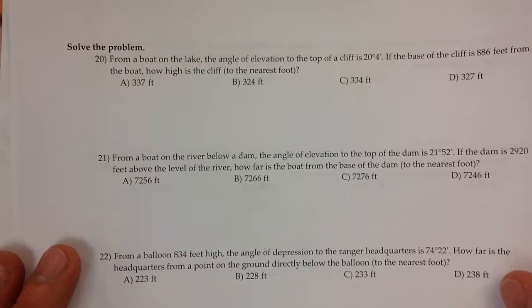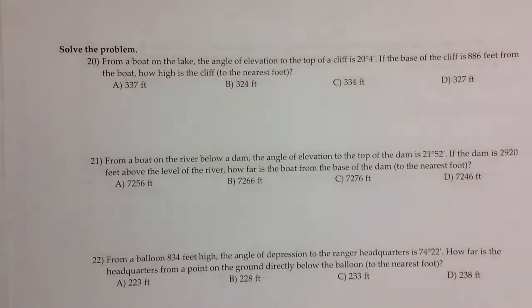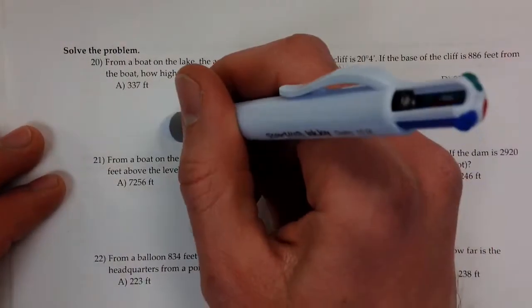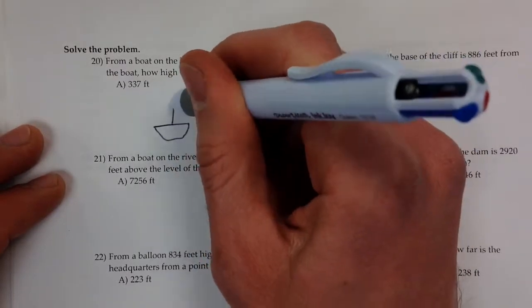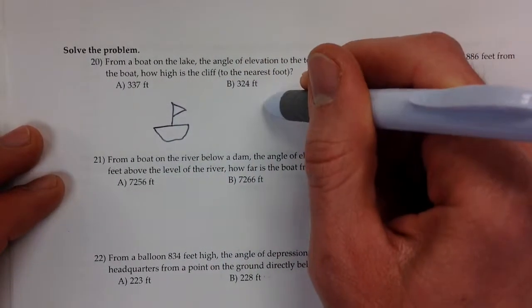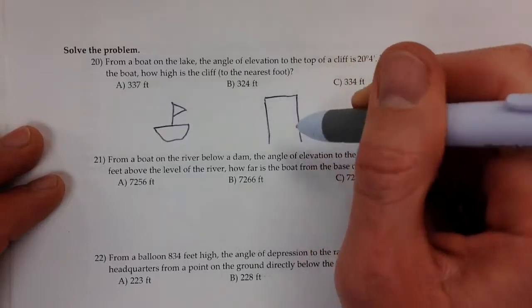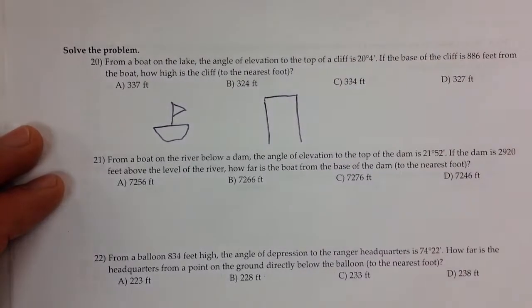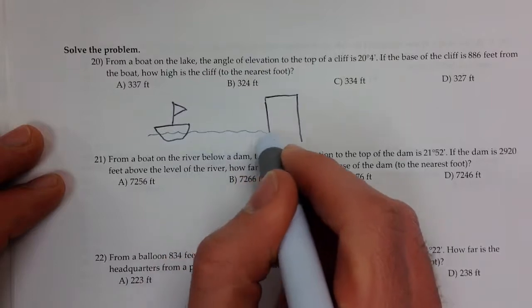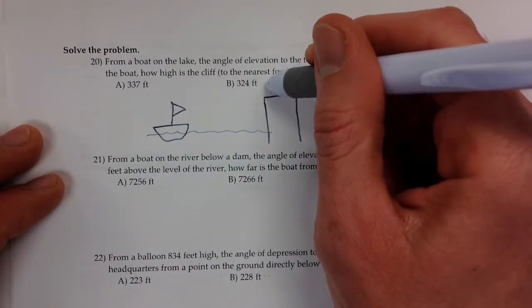Good. Let's jump to something like number 20. There's 5 minutes left. Number 20. From a boat on the lake, the angle of elevation to the top of a cliff is 20 degrees 4 minutes. If the base of the cliff is 886 feet from the boat, how high is the cliff? All right. Diagram. I'm on a boat. It's funny. Okay. We got a cliff.